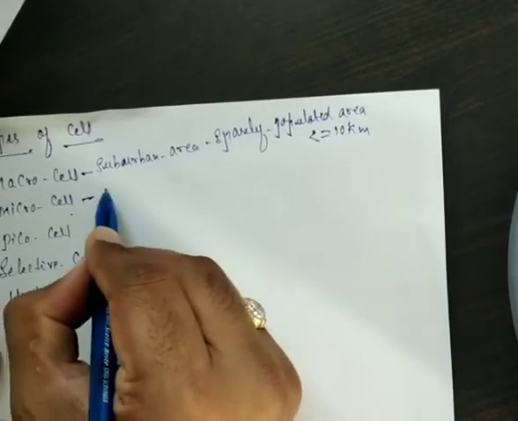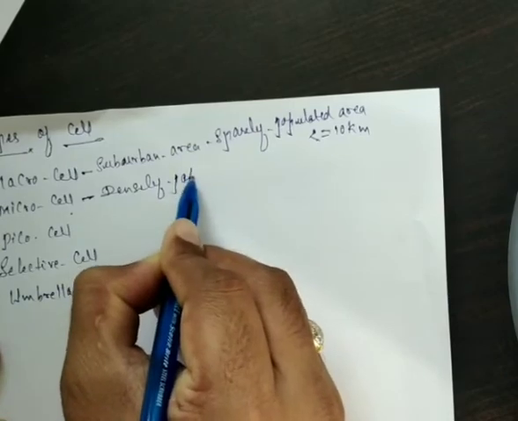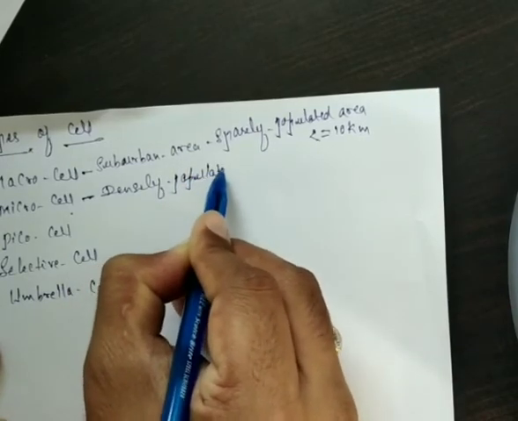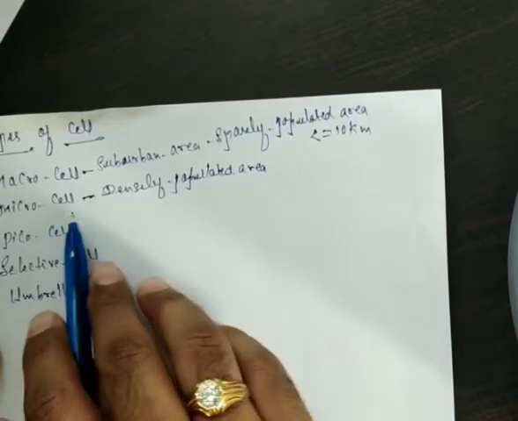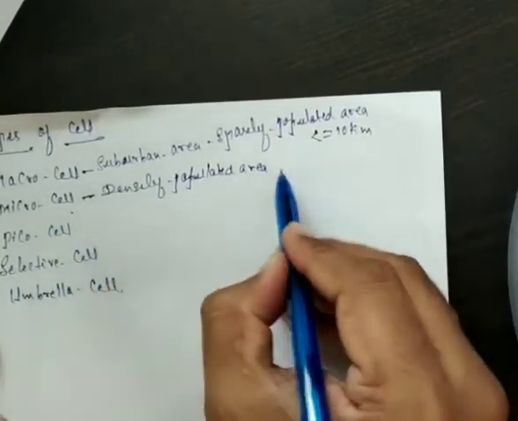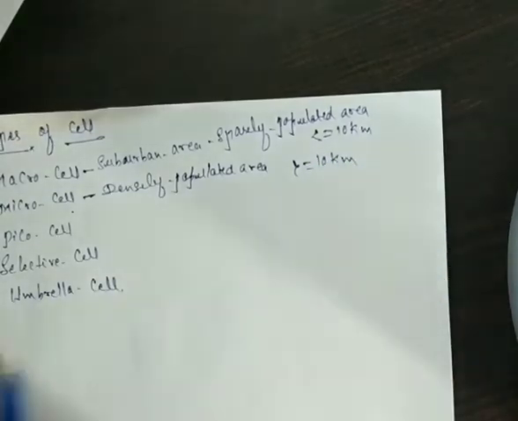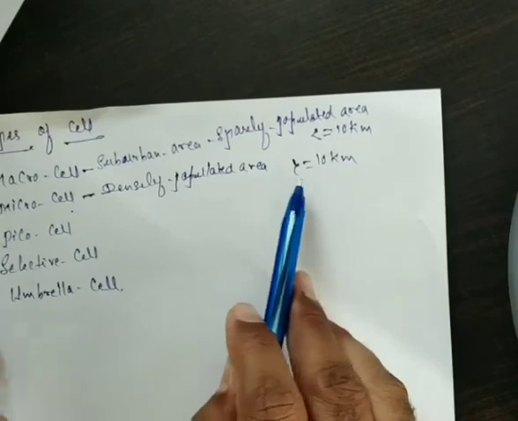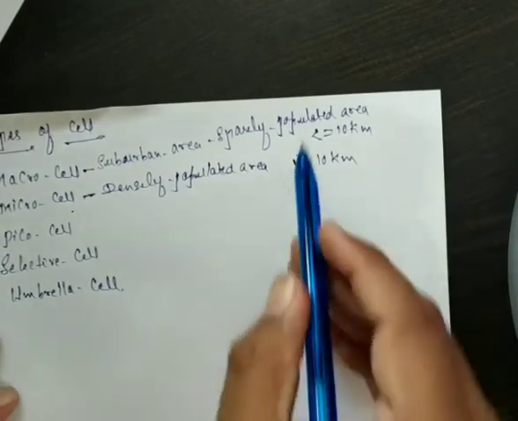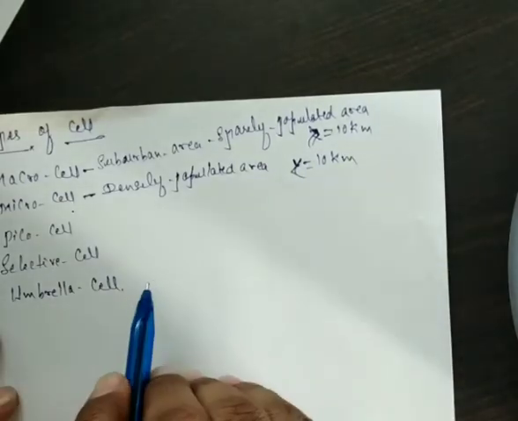Next is a densely populated area, where the population is more, like Pune and Mumbai. There they use microcells. The densely populated area is covered by less than or equal to 10 kilometers.